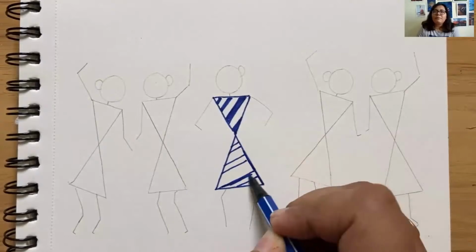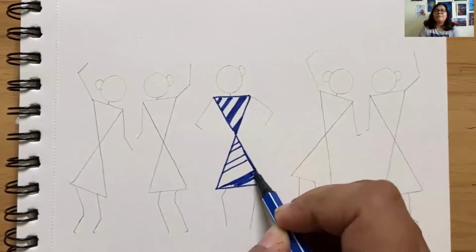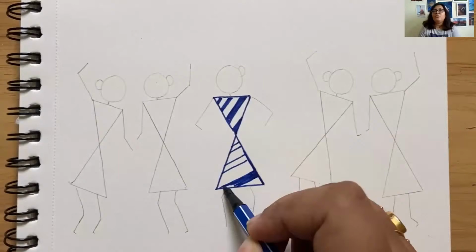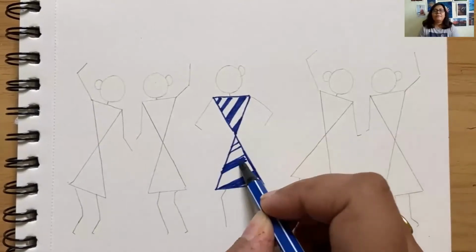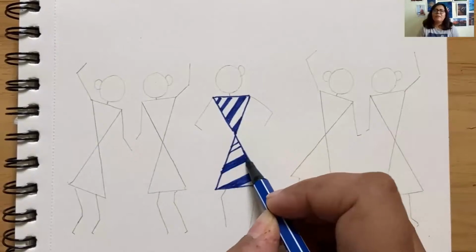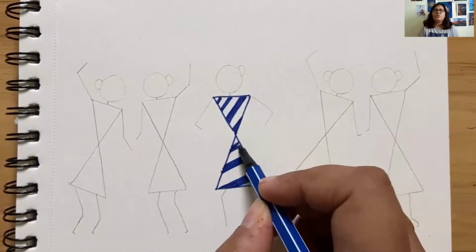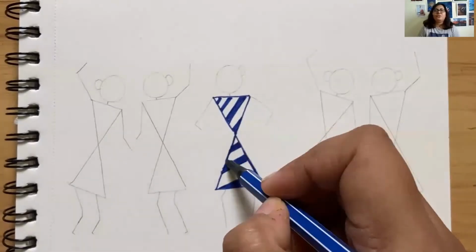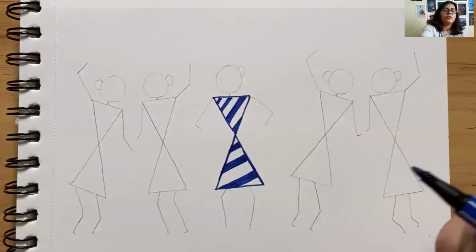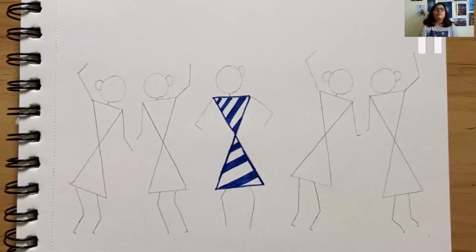Don't worry if you're not able to catch up. This is just an example. You can decorate as and how you want. It is not compulsory to make it as I am making. You can make some dots also. You can make some other designs of your choice also. The decoration part is completely up to you. Like this, I've made the first body, the first cloth.